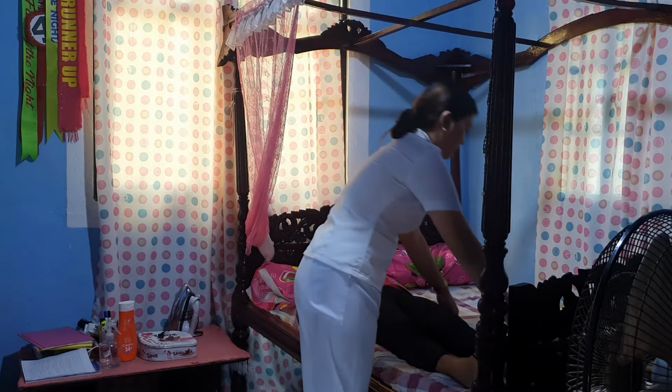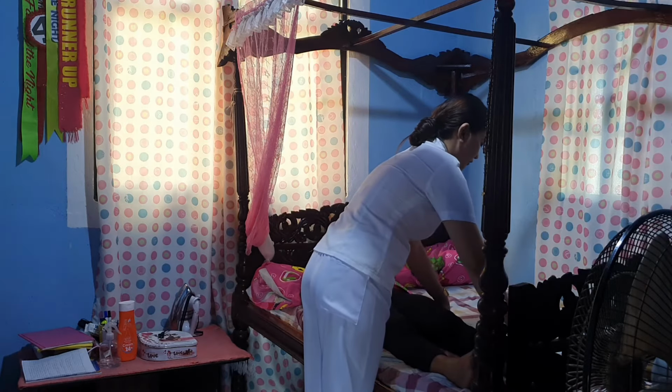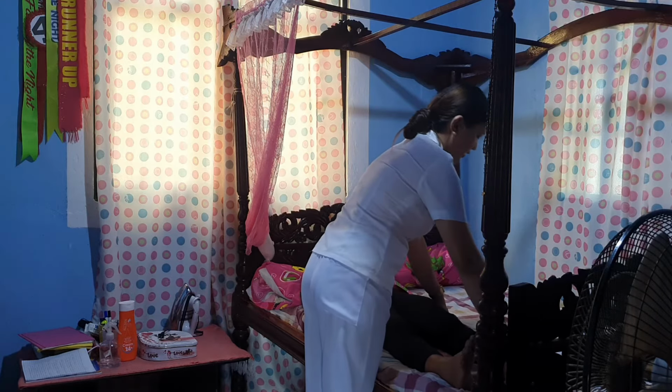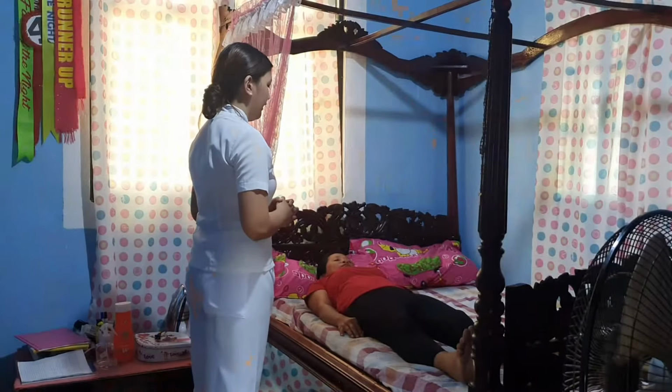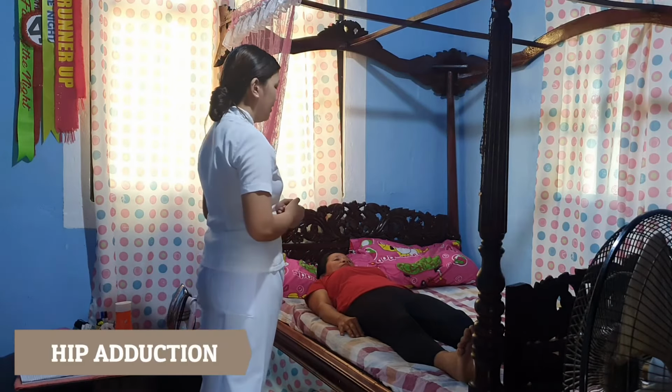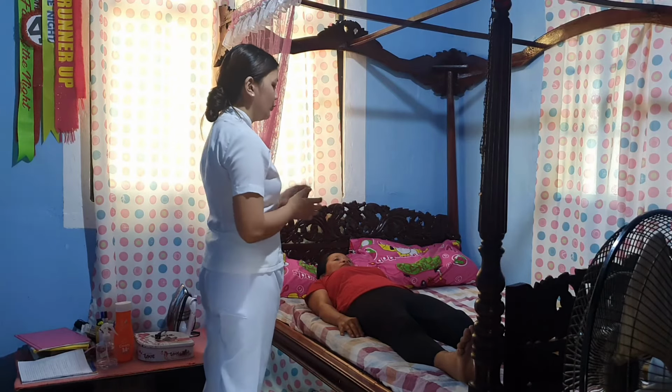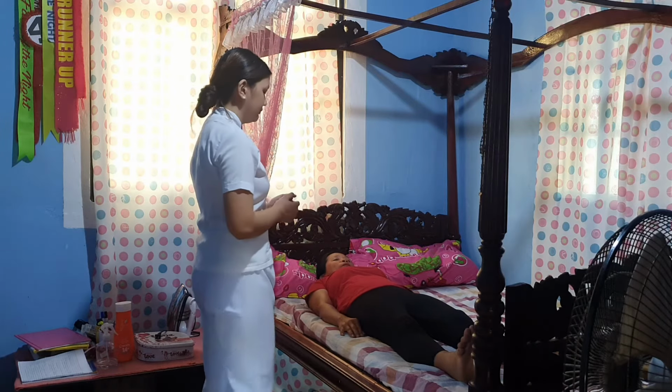Okay, at the other side, try to spread. For the hip adduction, the client is in the same position as for the hip abduction. Place your hands between the knees, and then the client brings the legs together against your resistance. Okay, next, mom, is for your hip adduction. So I am going to place my hands between your knees, and you're going to bring your legs together against my resistance, okay?